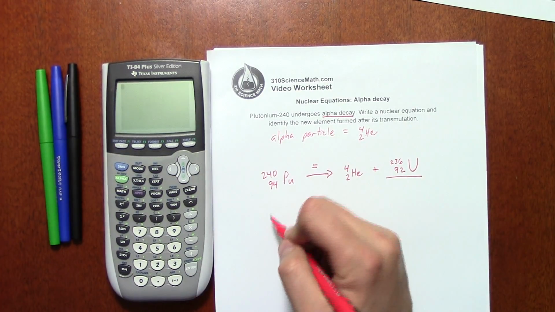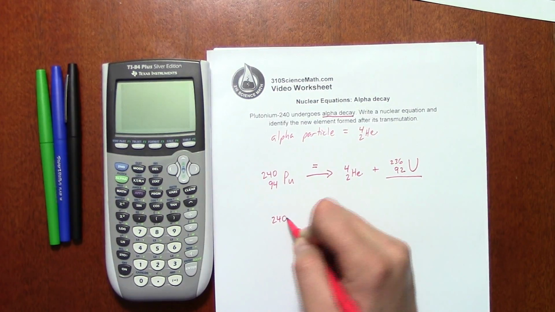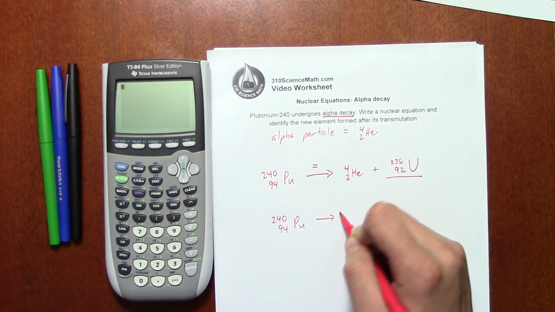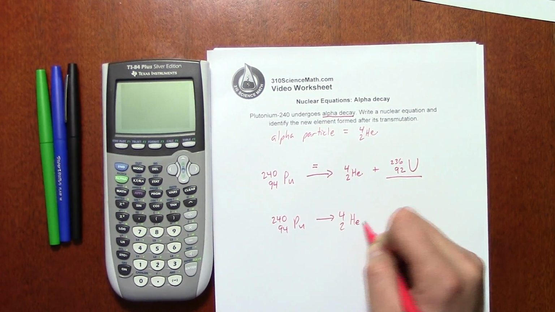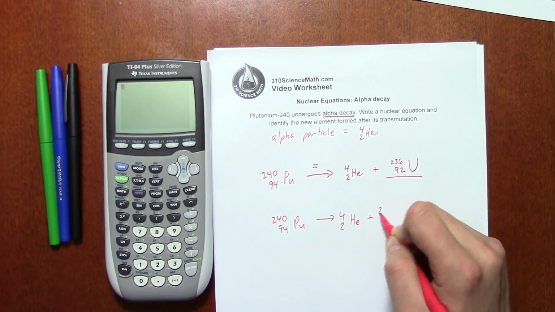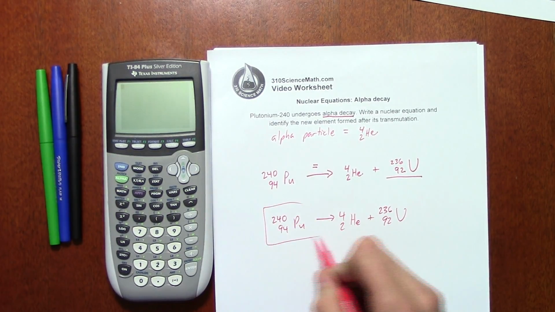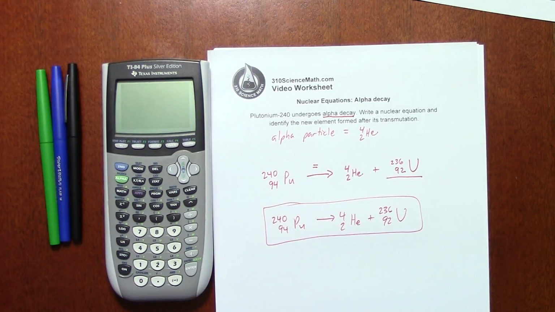So if you really want to, you can rewrite this super neat. And there you have it. And then, of course, we have our 236, 92, U. And that, my friends, is how you write an alpha decay nuclear equation.